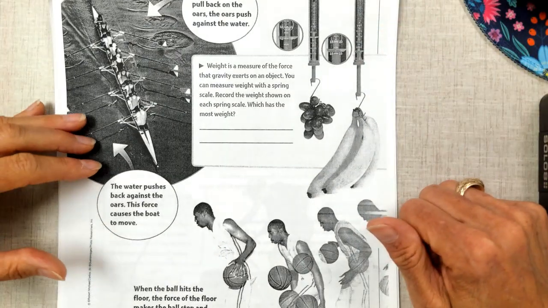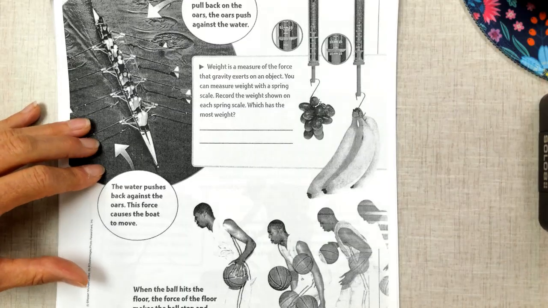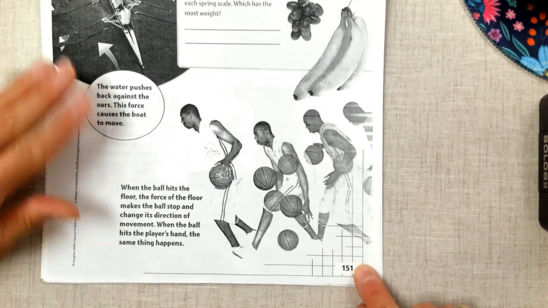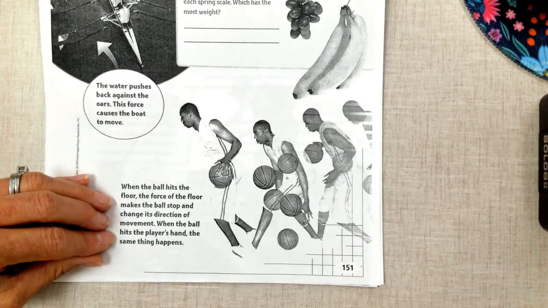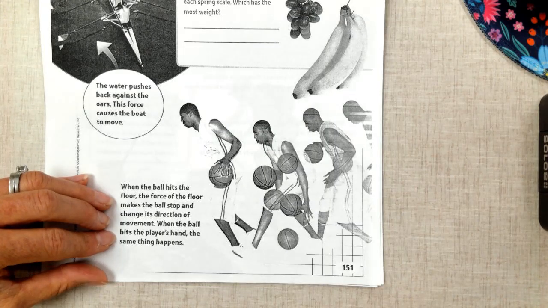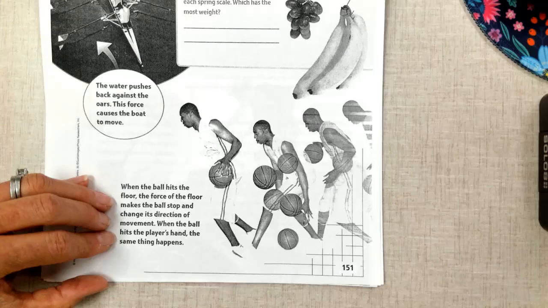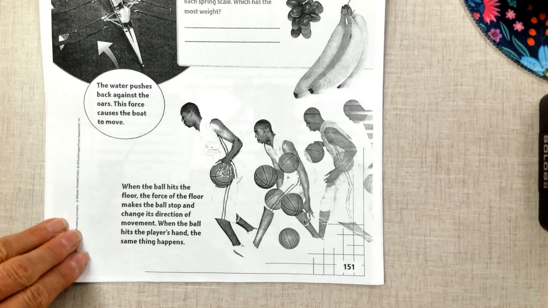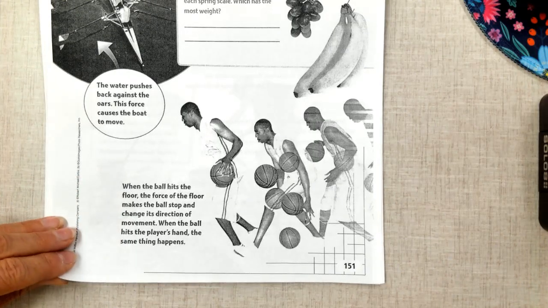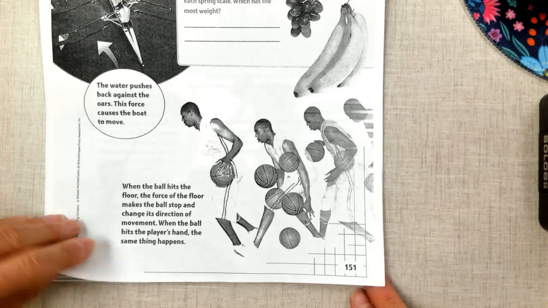The water pushes back against the oars. This force causes the boat to move. When the ball hits the floor, the force of the floor makes the ball stop and change its direction of movement. When the ball hits a player's hand, the same thing happens.